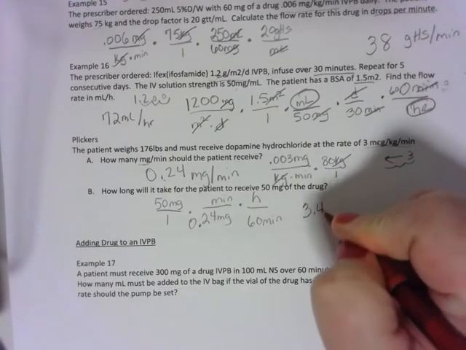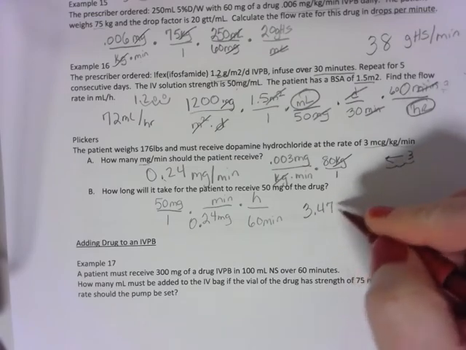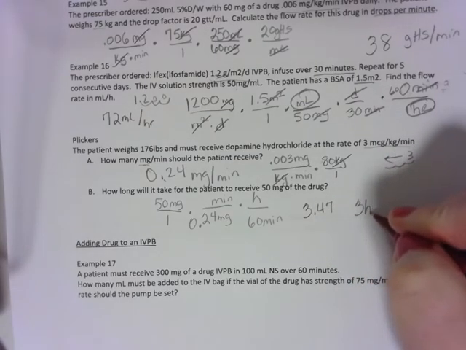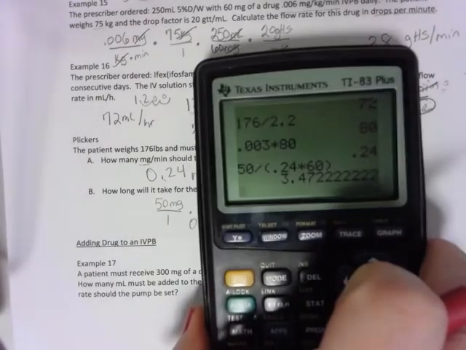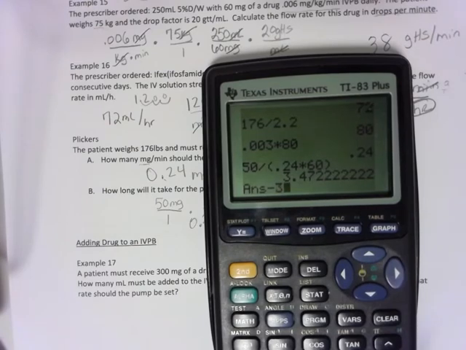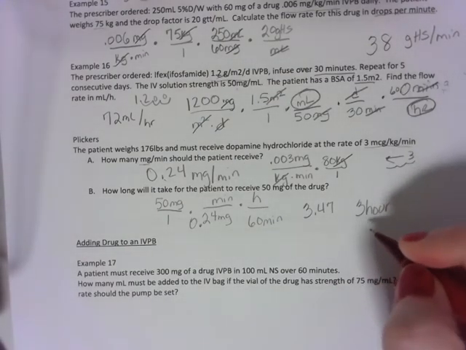So that's 3 hours and 0.47 of an hour. Now 0.47 of an hour doesn't tell me a whole lot. I want to know how many minutes that is. So to find that, I subtract out my 3. There's just my fractional equivalent, and I multiply it by the 60 minutes. And that tells me it's 28 minutes. 3 hours and 28 minutes.